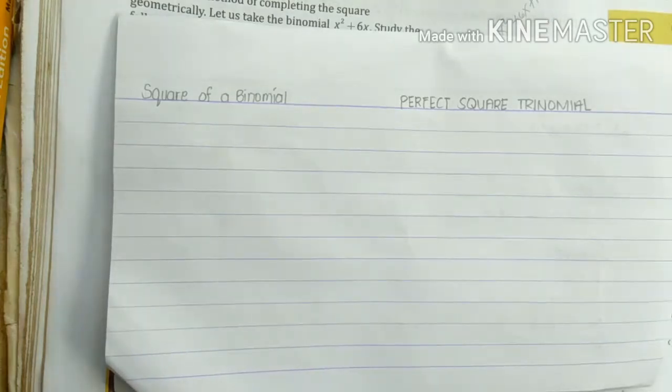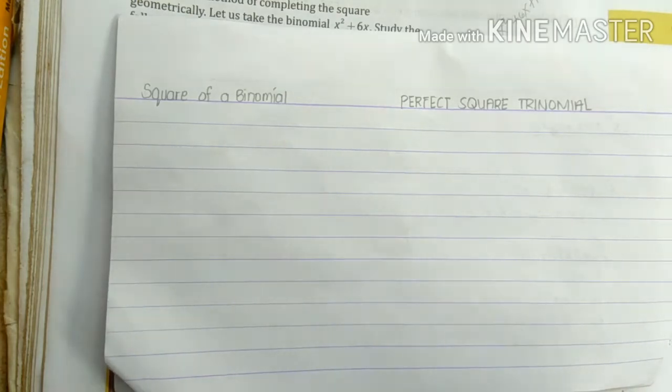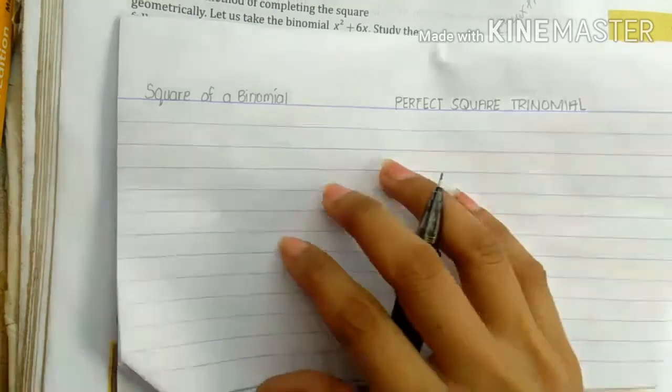Okay, good day everyone. Today we will be solving quadratic equations by completing the square. Since we are done with extracting the square roots and factoring, we will be doing this, completing the square. But remember when to use this technique: if the equation can't be solved by factoring or by extracting the square roots.